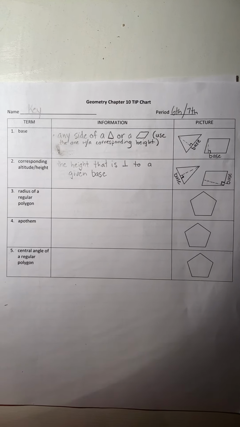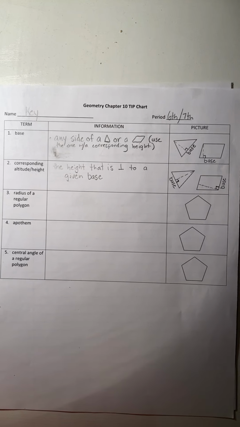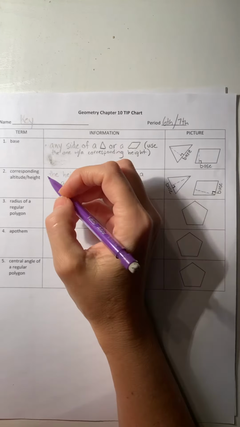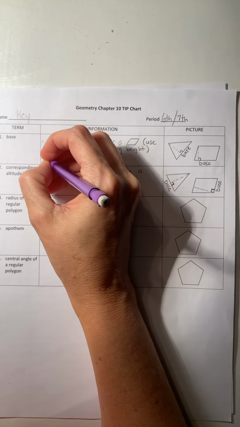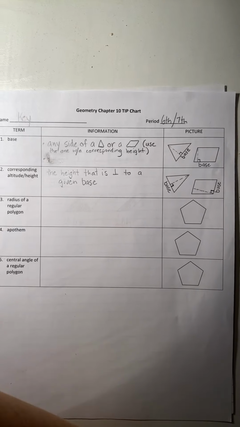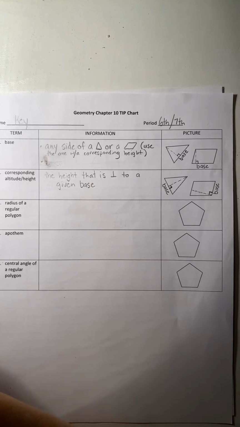Good morning, class. Today's video is about lesson 10-2. So we're going to start off with the tip chart. We're just going to add a little bit to the term base. Today we're going to be talking about trapezoids, kites, and rhombi.